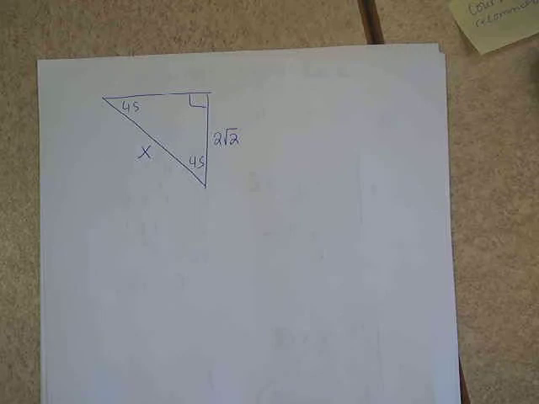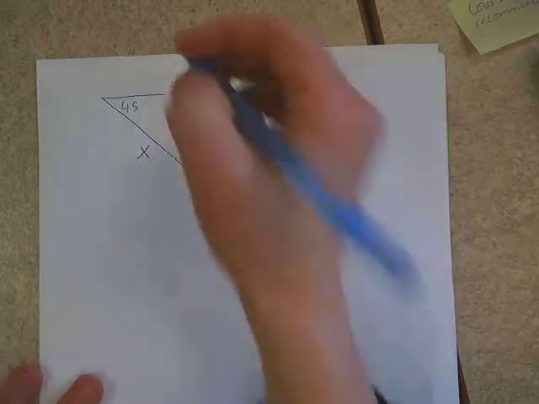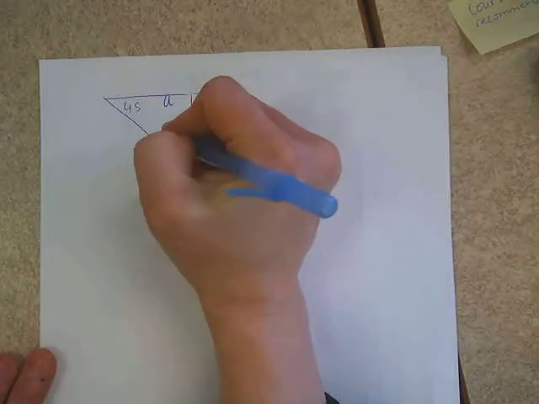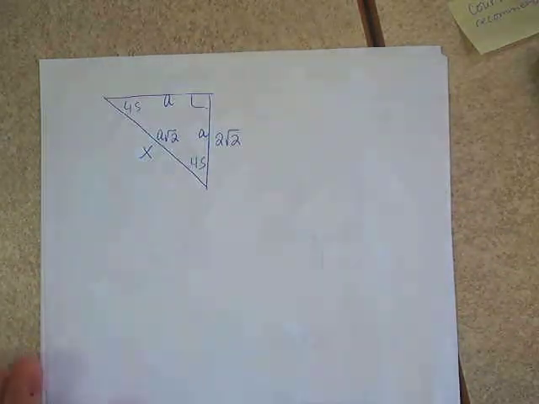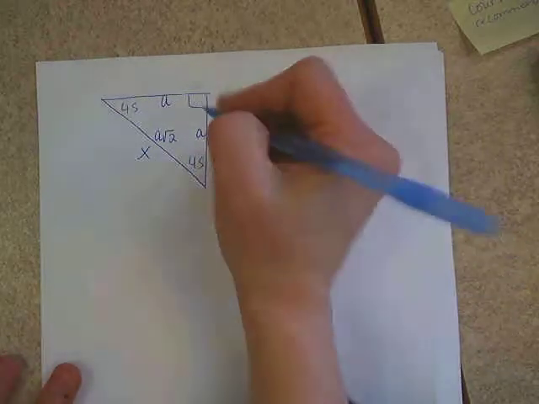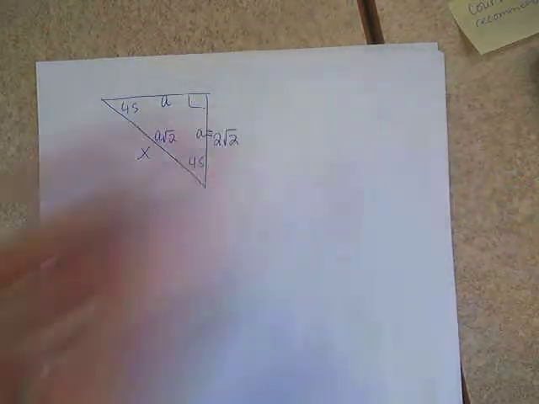All right, with this one, they are calling this x. So if they're using x as something that you're going to find, then I would maybe use a different variable, right? So let's go with a. So we'll call this a, which means this is a square root of 2.